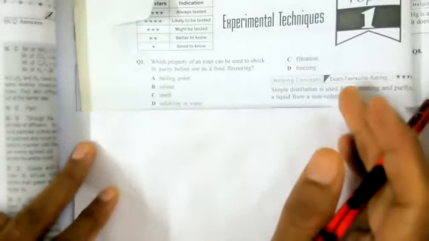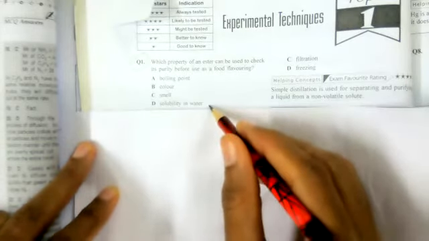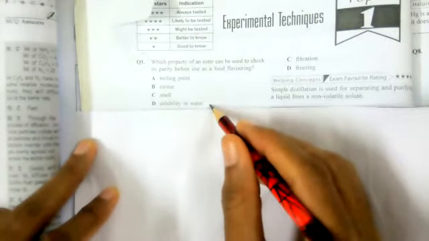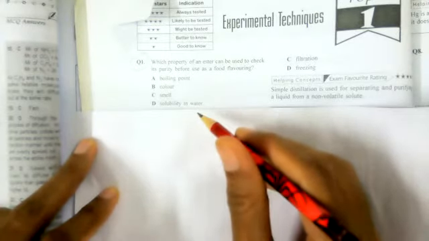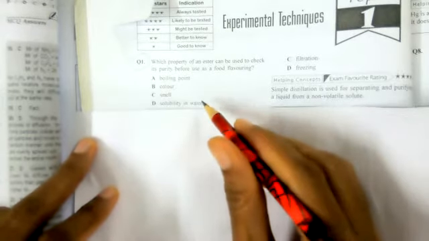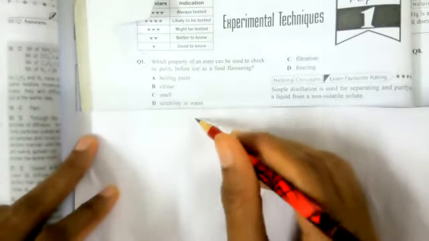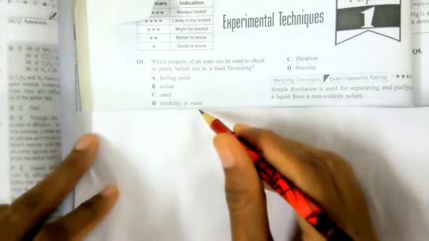Okay, Javeria. Solubility in water. See, a thing which is soluble in water doesn't mean that it's going to be pure. If a thing is soluble in water or insoluble in water, how does that represent its purity? Yes, Hania? Yes, teacher, I think the answer to this question would be color.